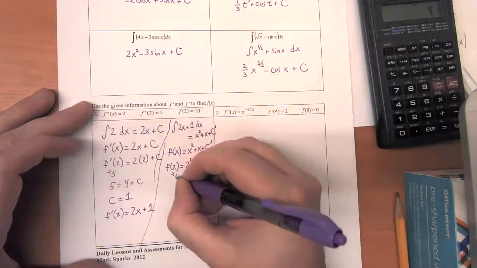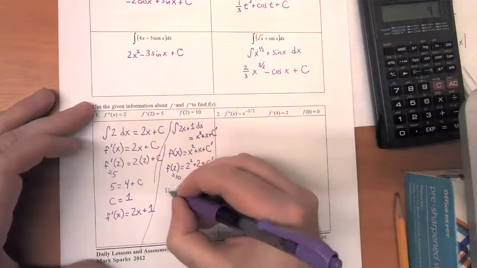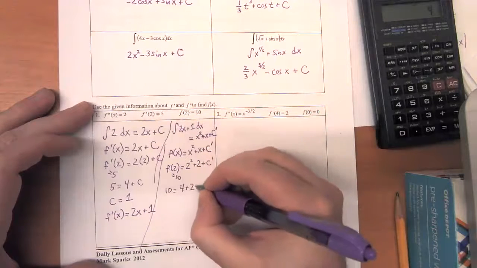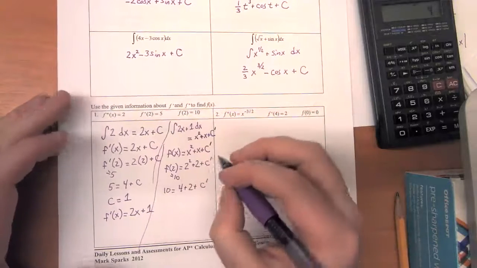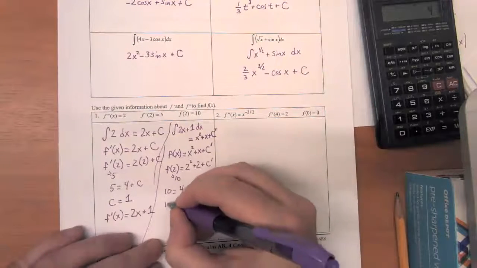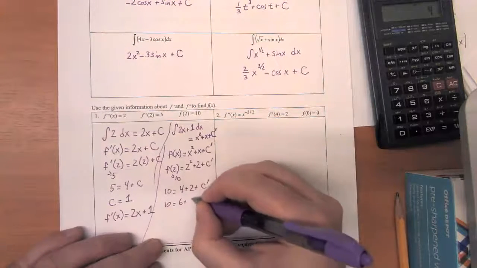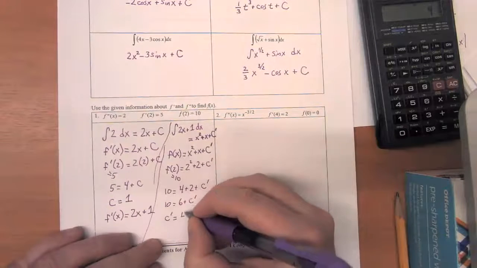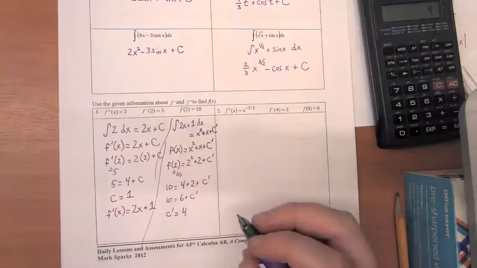And I know that that's equal to 10. So 10 is equal to 4 plus 2 plus our c prime. So 10 is equal to 6 plus c prime. Subtract 6 from both sides, and we get that c prime is equal to 4.